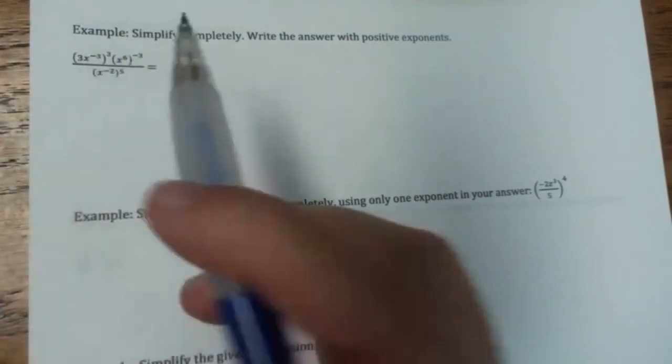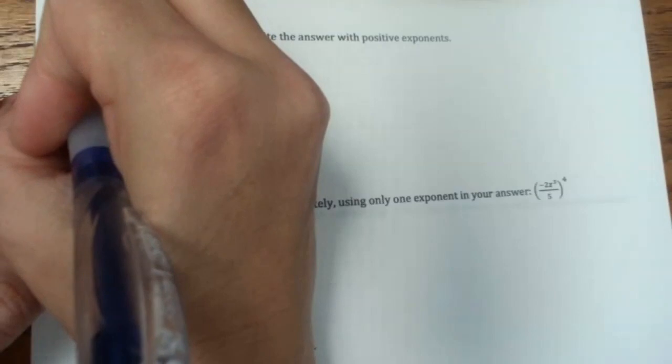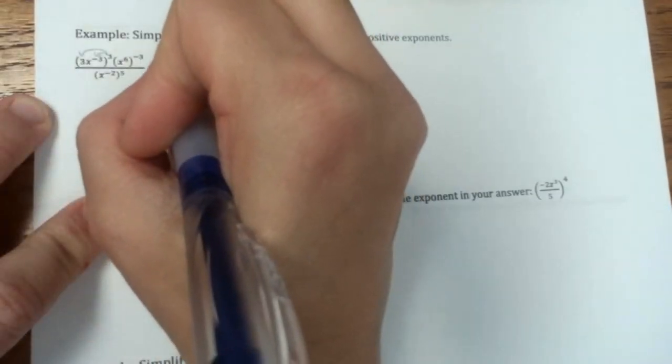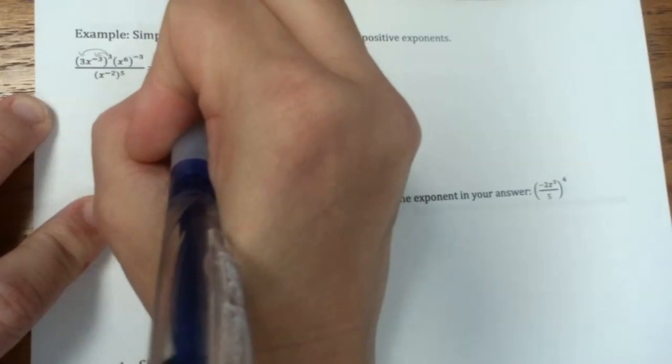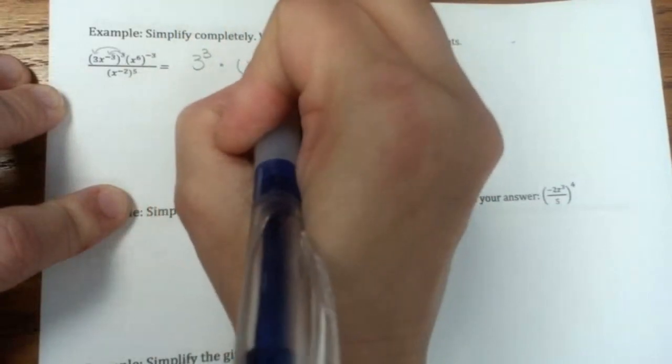So here, because there's no adding or subtracting, we can take this exponent and distribute it to all terms inside the parentheses. So we have 3 cubed. Don't need the parentheses. So 3 cubed times x to the negative 3 cubed.